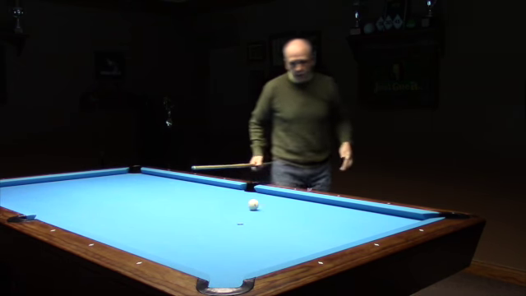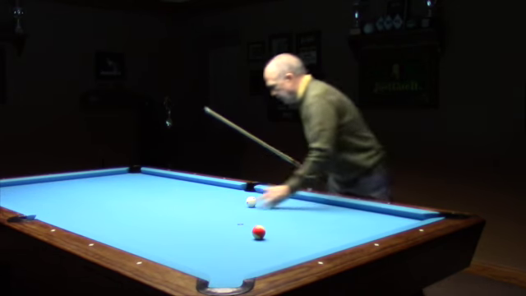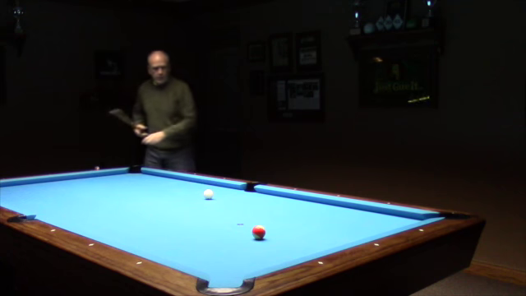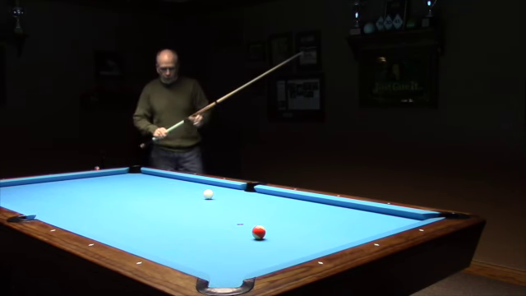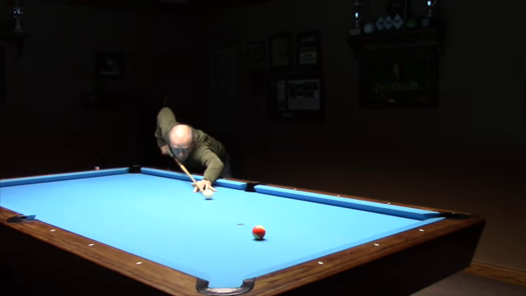For a nicely pocketed ball. Now, center ball once again. I'm just going right to my perfect perception. Dead center. Now I want dead center here.